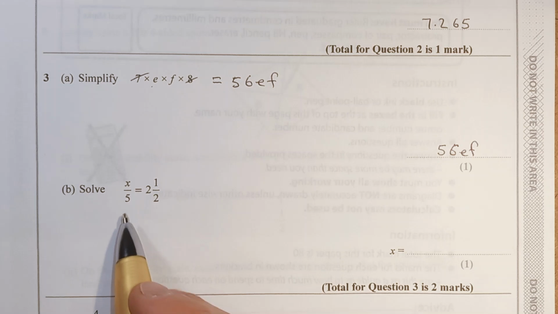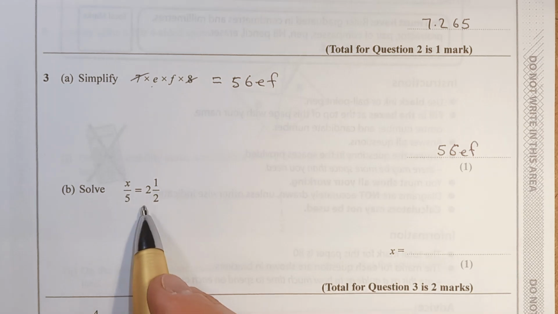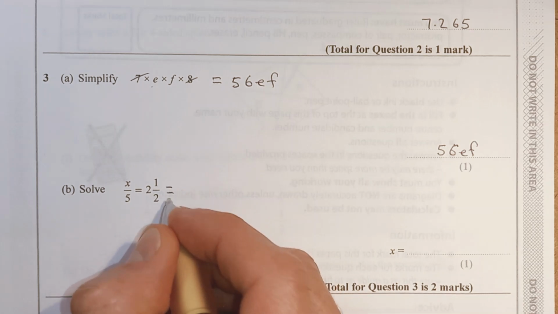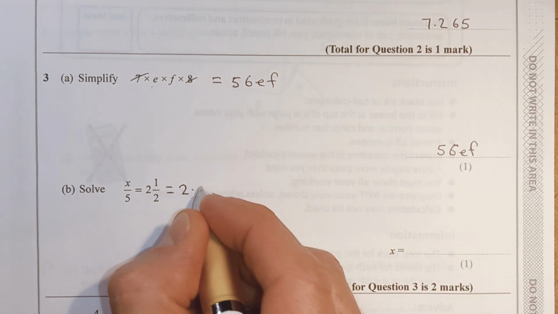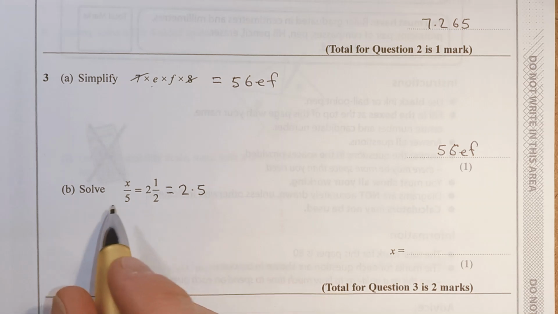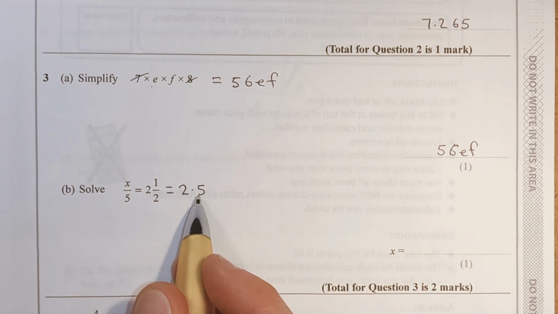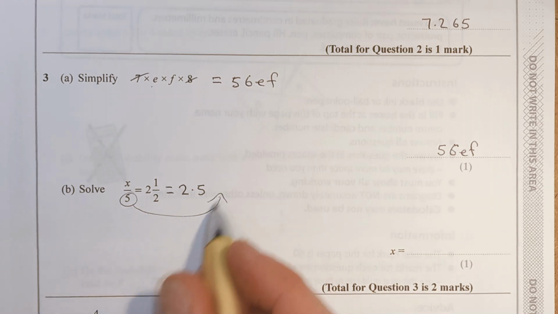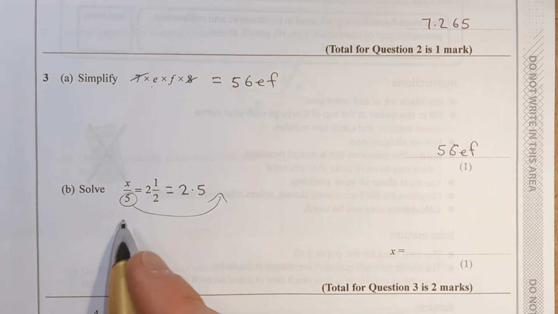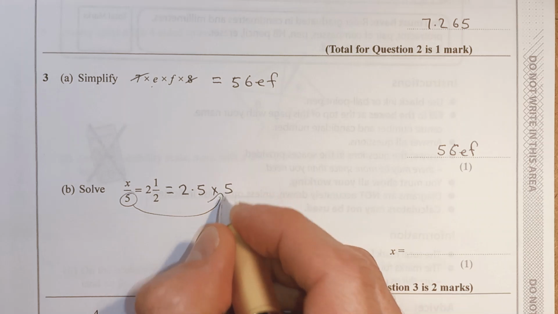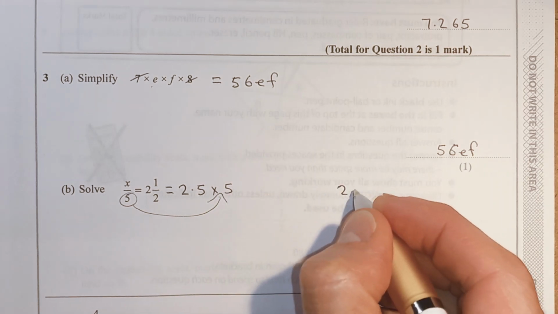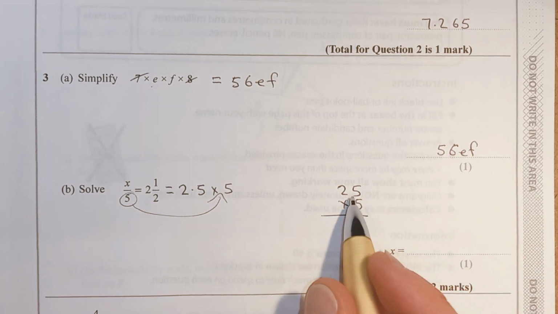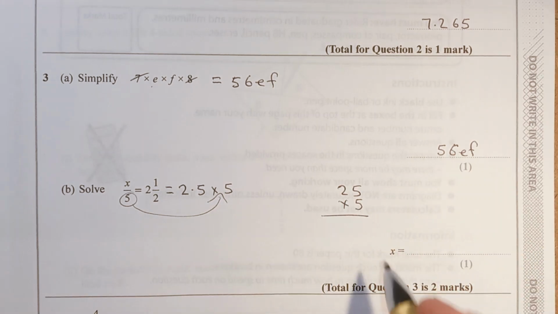Part B. Solve x over 5 equals 2.5. Well, the first thing I'm going to do is the 2.5. I'm going to change that into a decimal. I'm going to write that as 2.5. Well, if it's x divided by 5 equals 2.5, we're going to move this across. And when we move it across, it goes from being divided by 5 to times 5. So we've got 2.5 times 5. Note, I'm leaving the decimal point out for now. I'm going to put it back in afterwards.